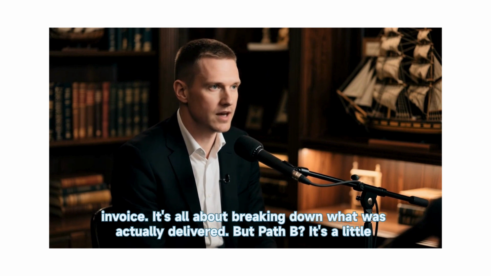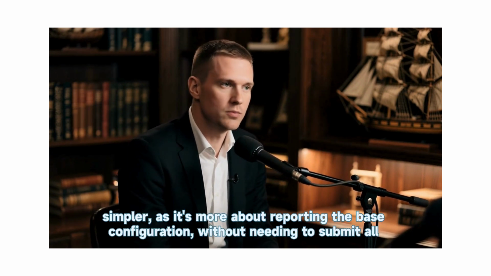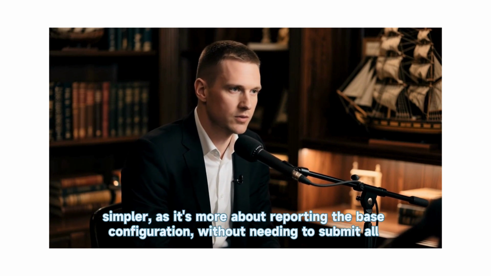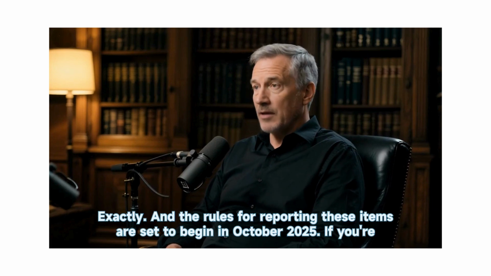It's all about breaking down what was actually delivered. But Path B, it's a little simpler, as it's more about reporting the base configuration without needing to submit all those extra attachments. Exactly. And the rules for reporting these items are set to begin in October 2025.